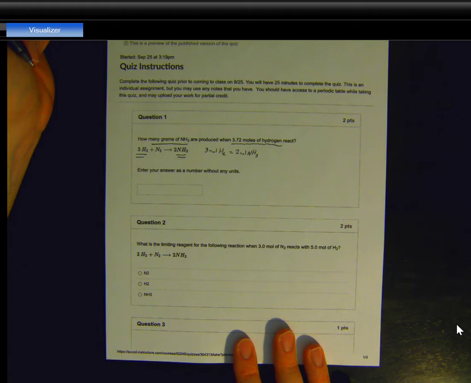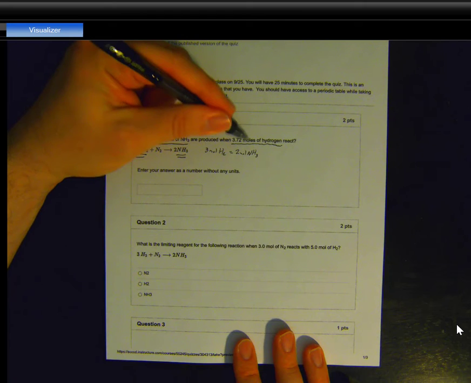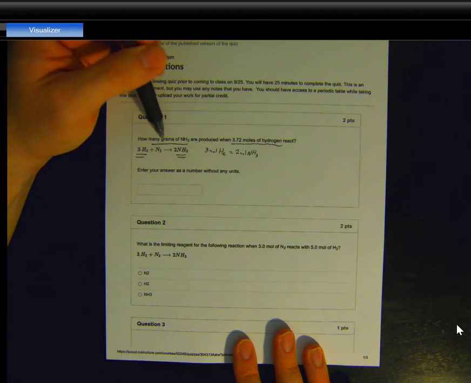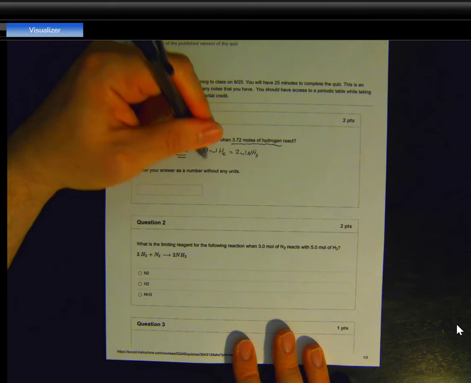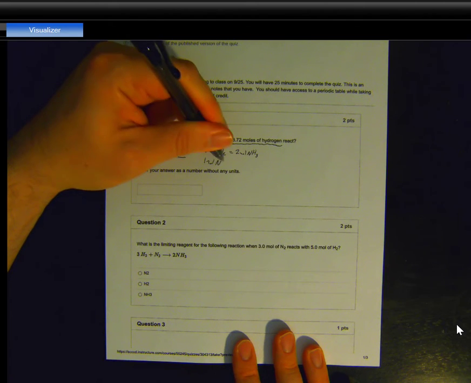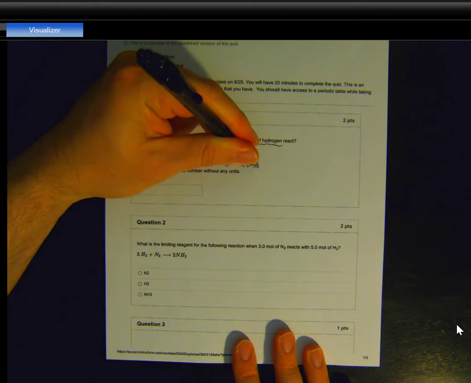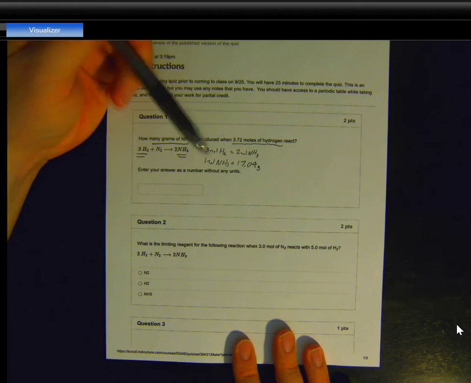And let's look for any other things that will be important. So for the hydrogen, we're starting with units of moles. For the ammonia, we're looking for units of grams. So we might need to know the molar mass of the NH3. So that is 1 mole of NH3 is equal to 17.04 grams.